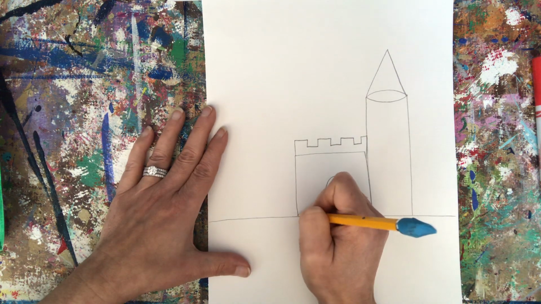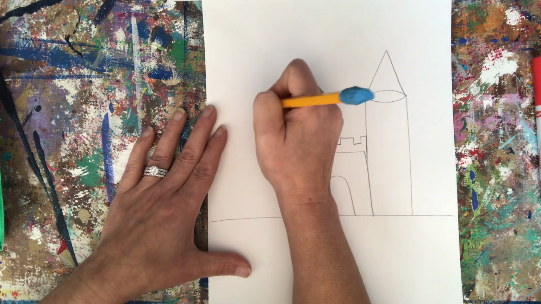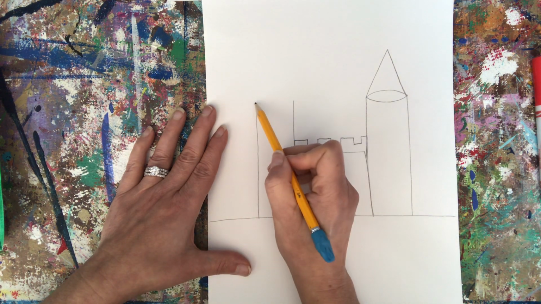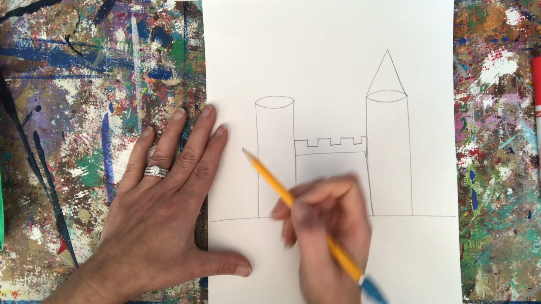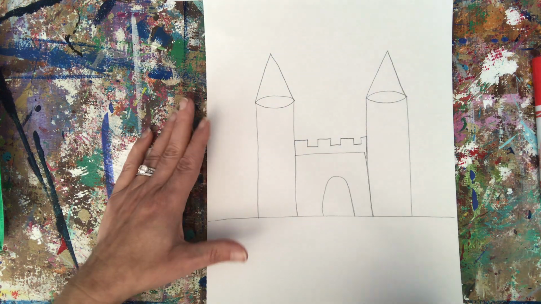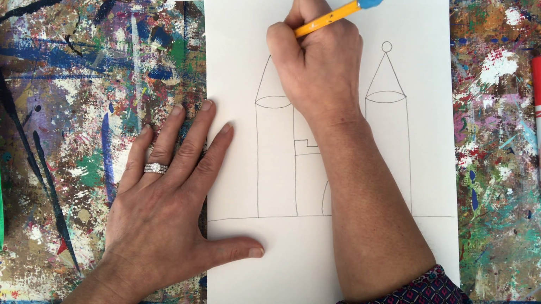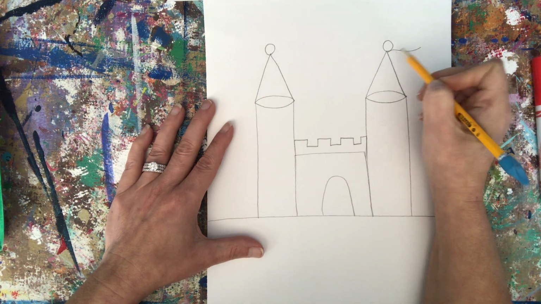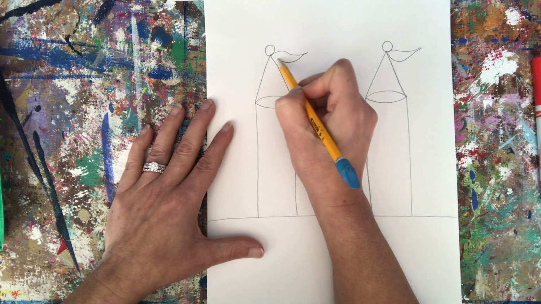Let's do the same thing on the other side. Let's draw a cylinder. Let's start out with two lines. Then let's close it on top with an ellipse, smiley face, rainbow line. And then let's put a cone on top. If you wanted to, you could put a sphere on top of those cones. You could even put a little flag, if you wanted to.